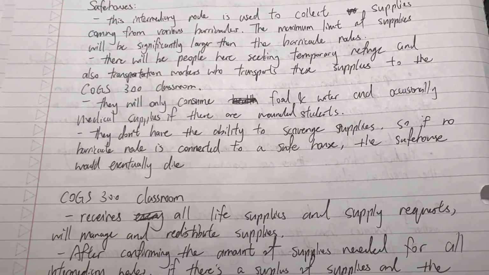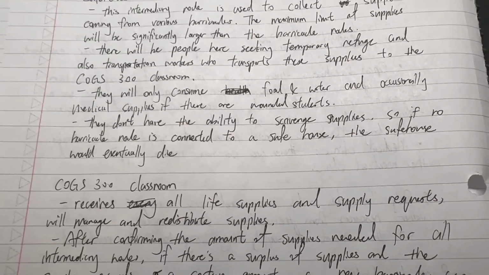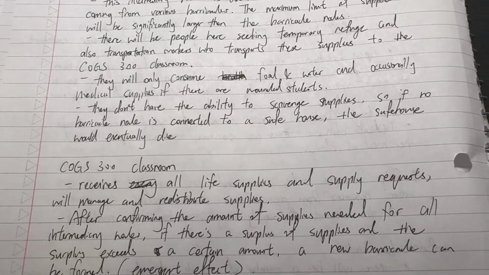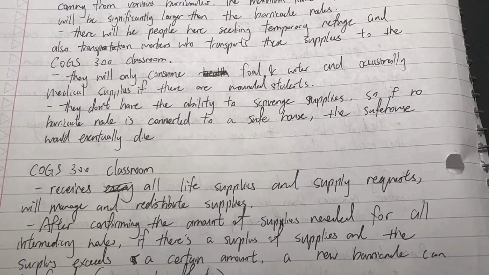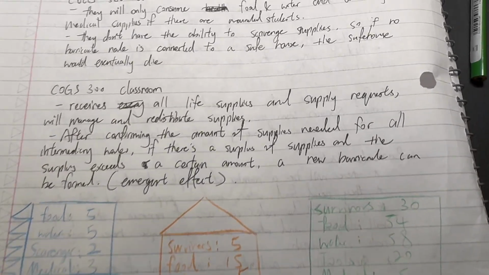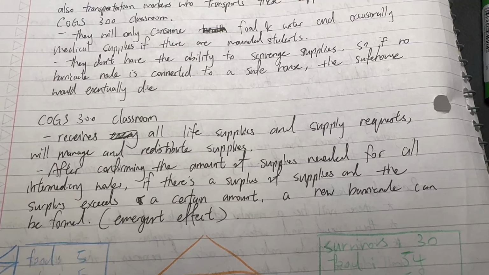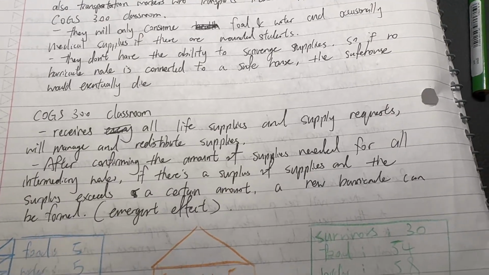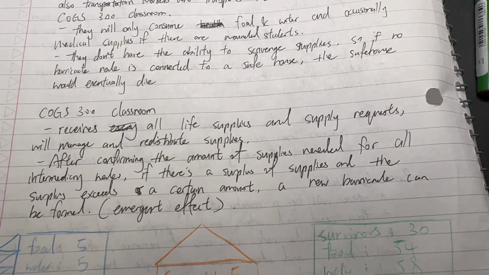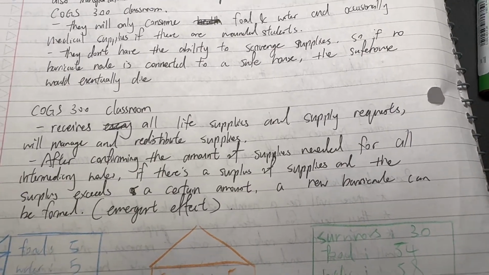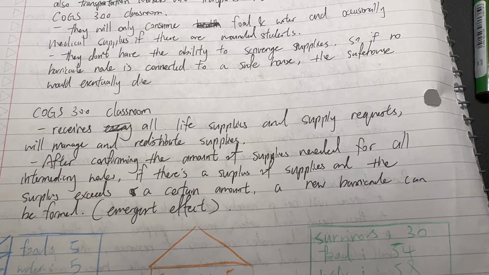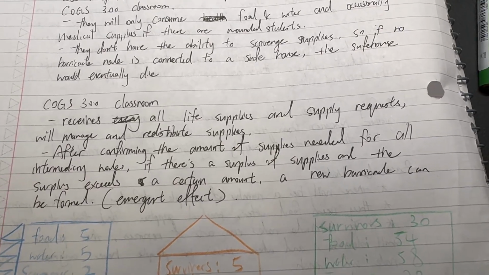So they will consume food, water, and occasionally medical supplies if there are wounded students or workers. And then we can see the COGS 300 classroom. It receives all of the life supplies and also the supply requests from the nodes. And then they will manage and redistribute the supplies to them after they fulfill their own needs.